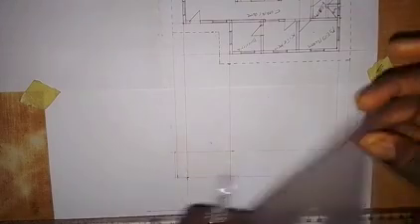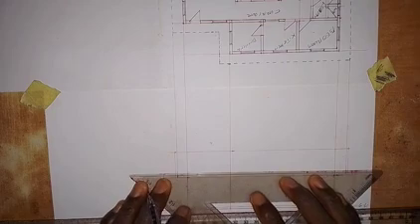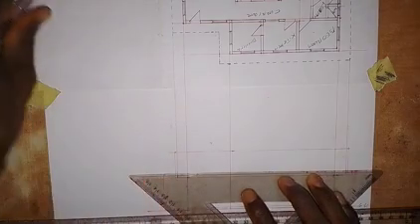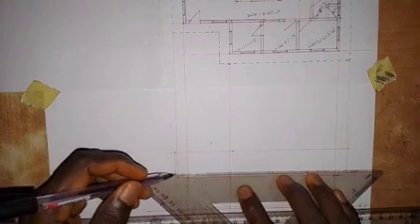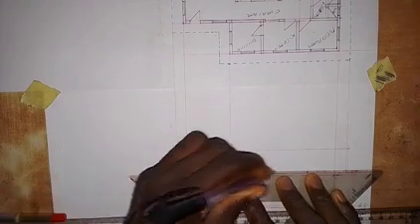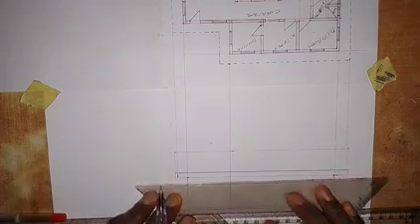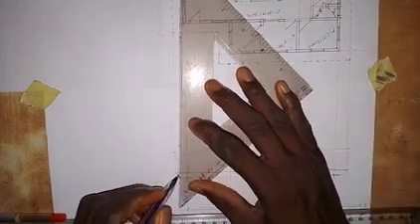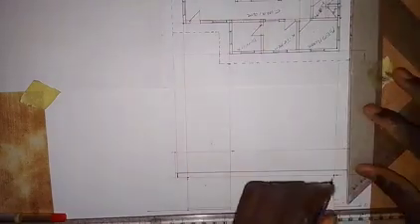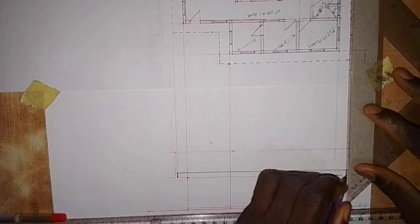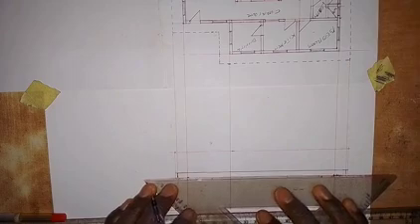So let me use something long. Let me make use of this one. So to draw this line, okay. I'm going to make it a thick line like this. Alright, so we have this. Then for the fascia board, we have it like this, and then we'll make this one a thick line. Then this horizontal line, we have to make it a thick line.